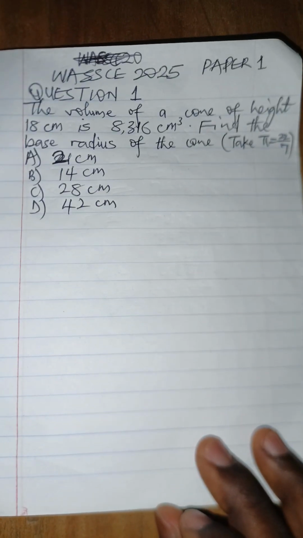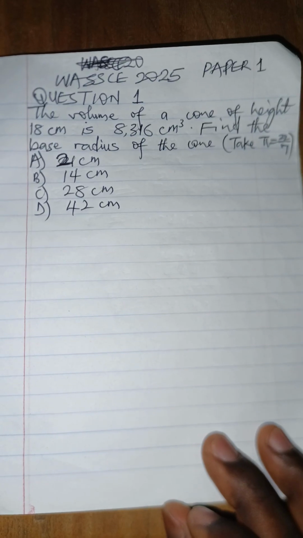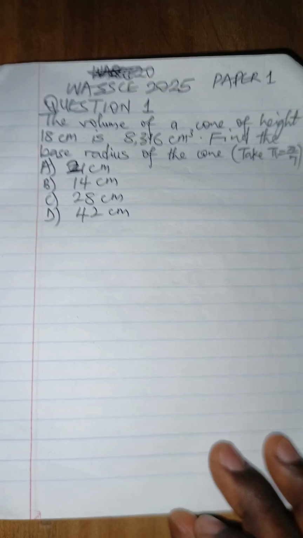Today, we are going to be looking at West Africa Senior School Certificate Examination 2025, Paper 1. Let's start with question 1.